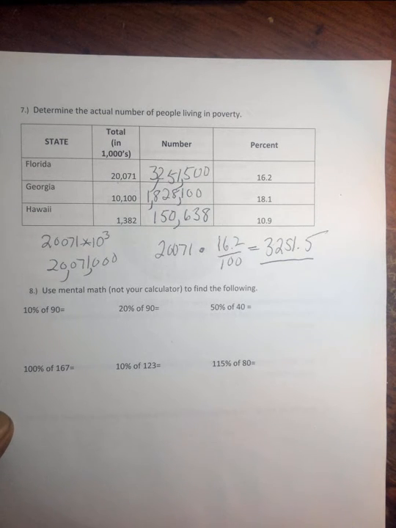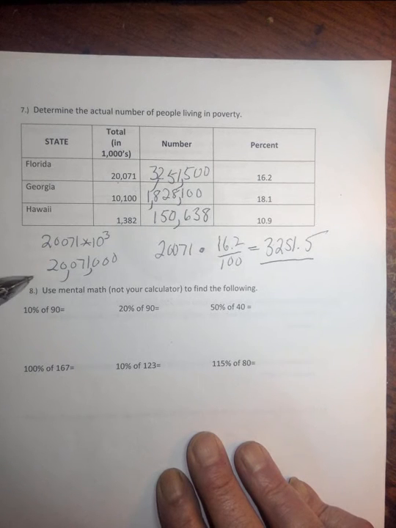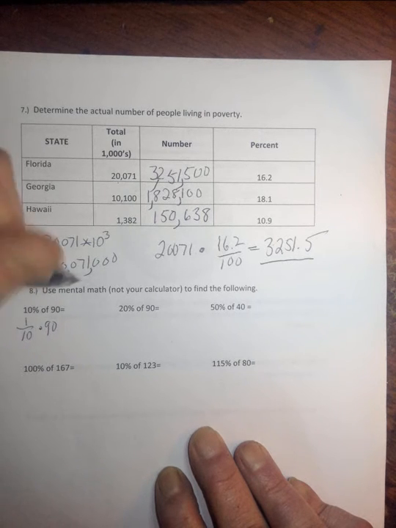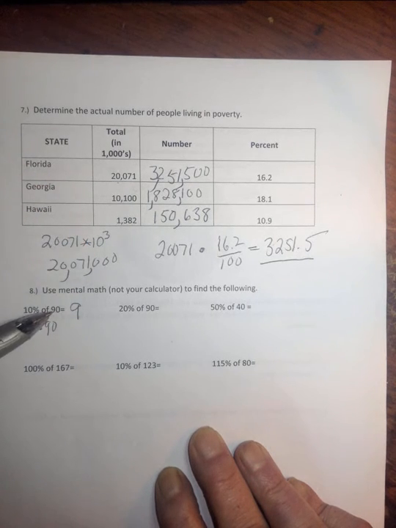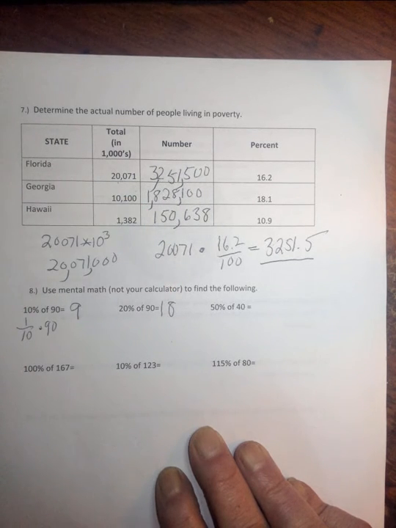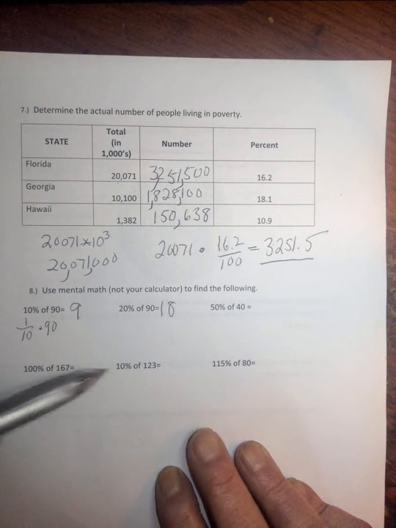All right, I'm going to use mental math for this. I'm going to do a couple. You can cheat and go on your calculator, but you know, it's nice to be able to know these things, right? So 10% of 90. So 10% is the same as 1/10. And 1/10 of 90 is the same thing as 90 divided by 10, which is 9. 20% of 90 would be 18. So see if you can do those, and I'll put the answers in.